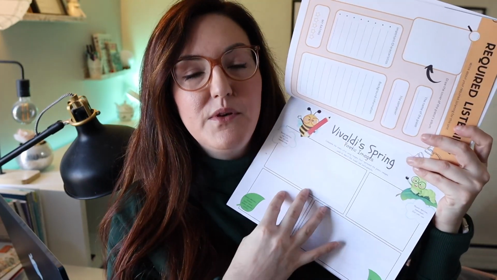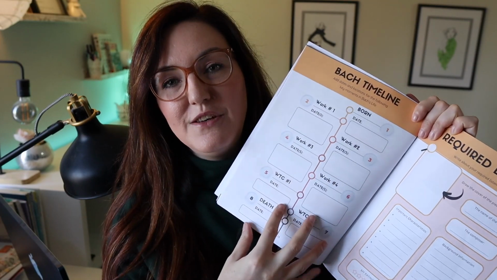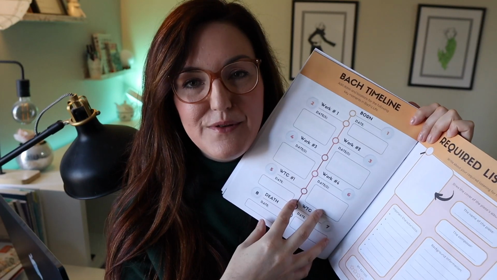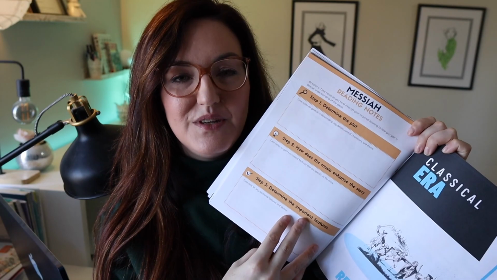Some composers are going to have some additional worksheets as well. So for example, here with Vivaldi, we're seeing a comic strip worksheet where you get to create a comic strip or storyboard based on the poetic images found in spring. Some of your composers are going to have things like timelines. So here we see one with Bach. This is going to allow you to visualize the story of this composer's life and get to know some of the dates associated with him. Some composers are also going to have things related to the text. So here with Messiah, we can see a reading notes worksheet so you can dig into what the words are meaning and talking about.